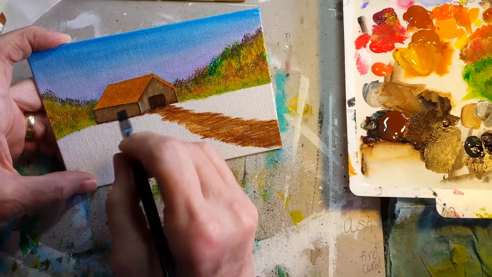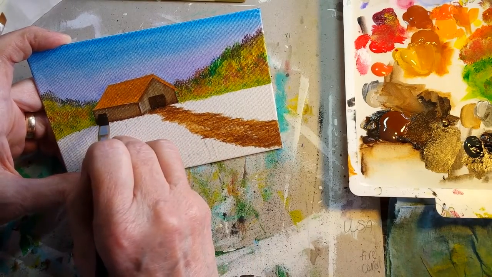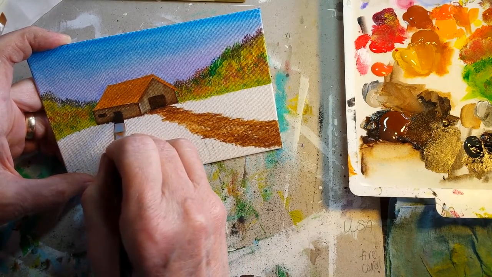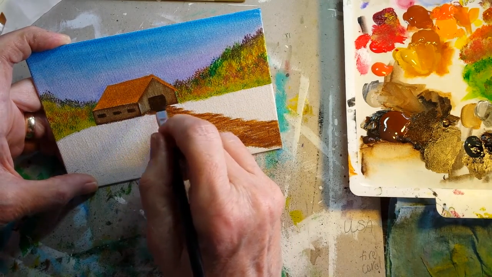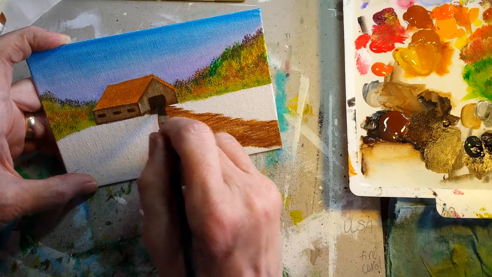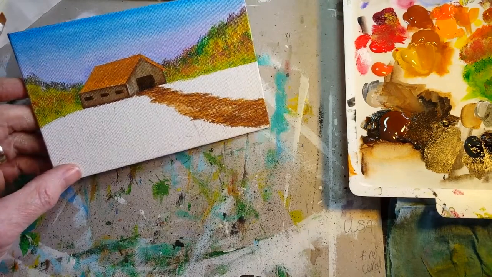So I kind of emulate what they actually looked like back in the day and use that for my barn idea. So there's the barn.